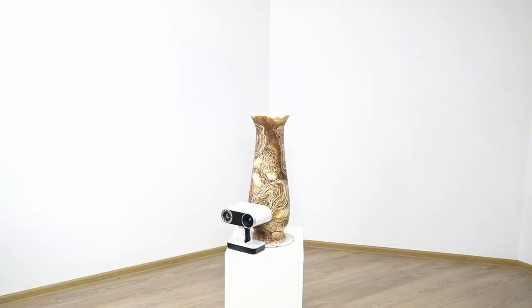Here, we are going to scan a middle-sized item with the Leo. But let's begin with the object. As you can see, we've got a beautifully textured 700mm tall ceramic vase, which has a very distinctive texture pattern full of fine details.